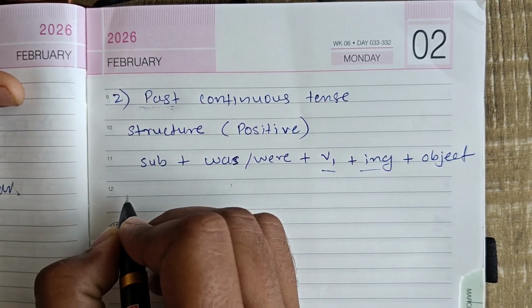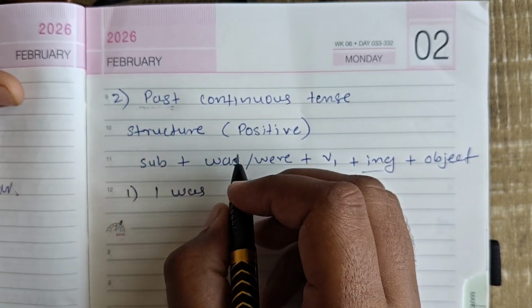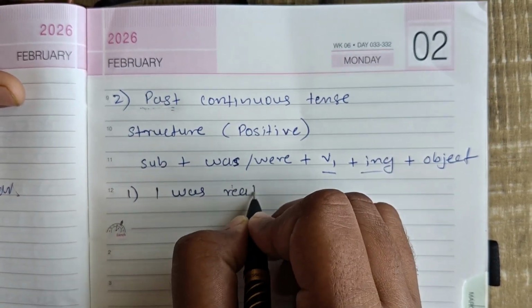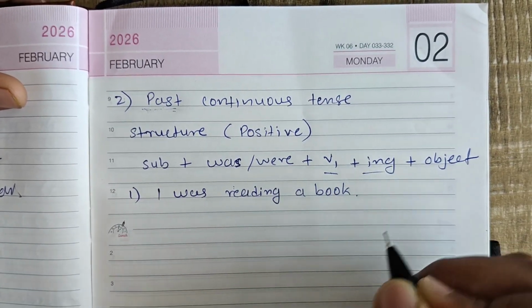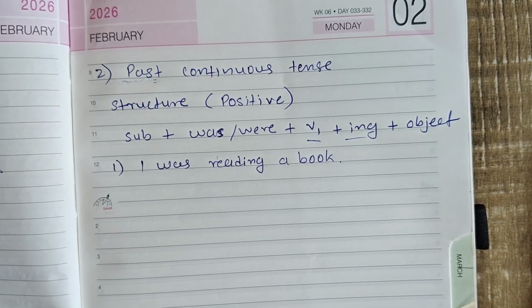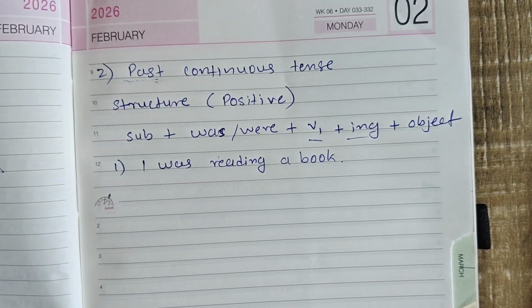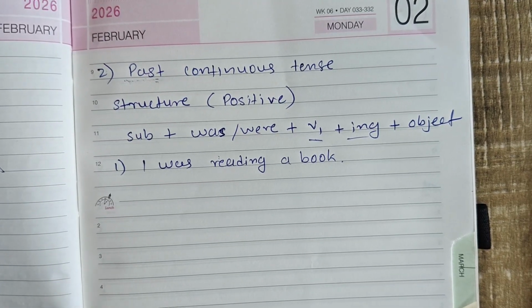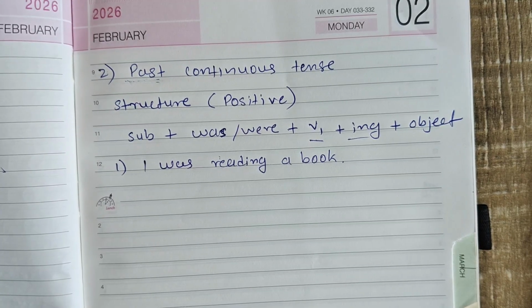Let's see some examples. First one is I was reading a book. This action happened in the past. Right now I am not reading a book, but in the past I was reading a book.